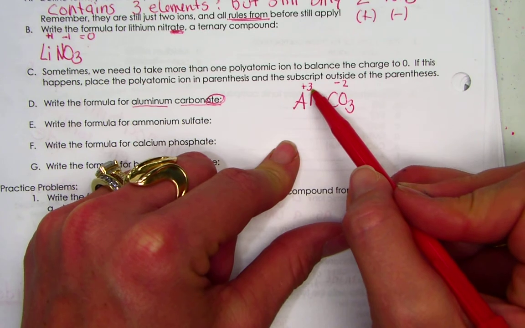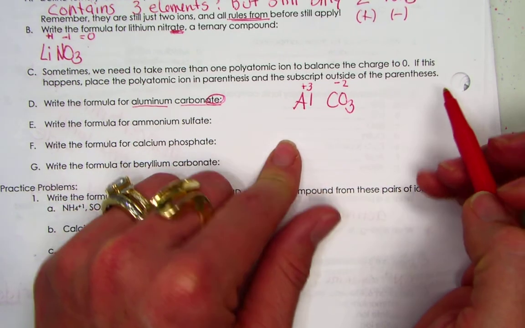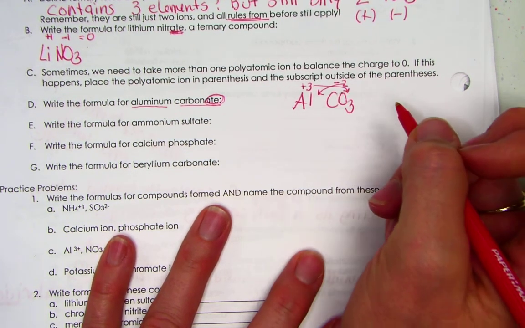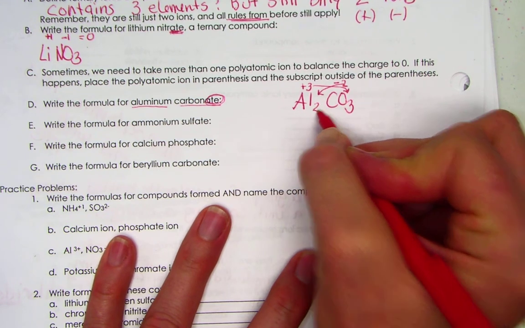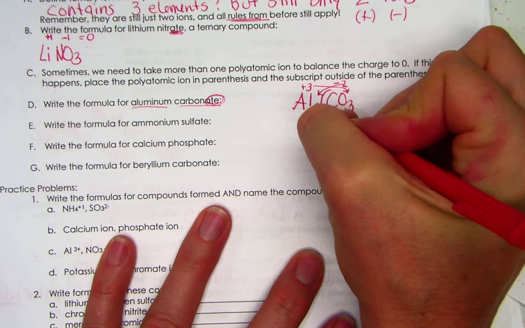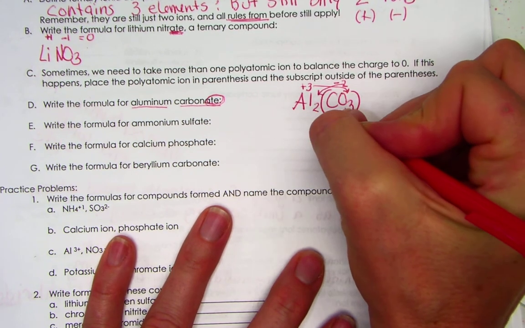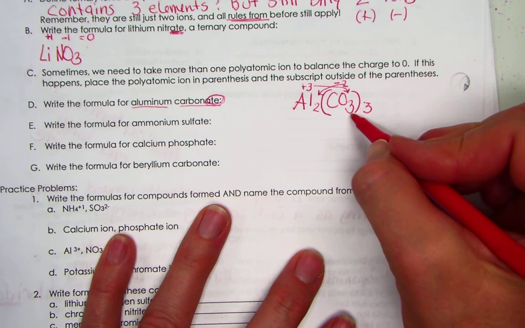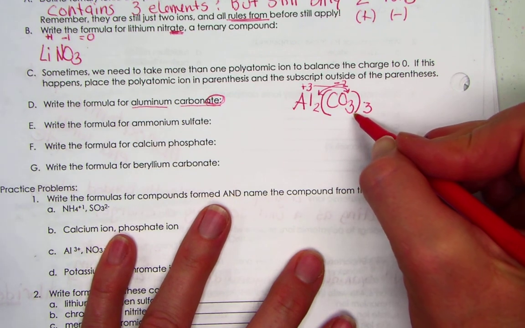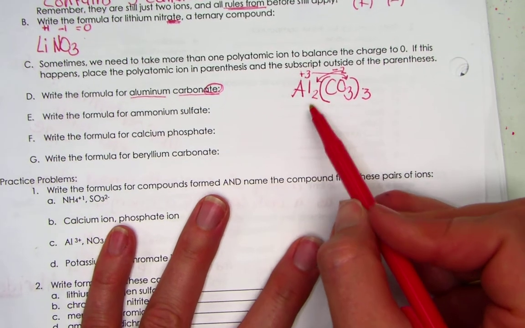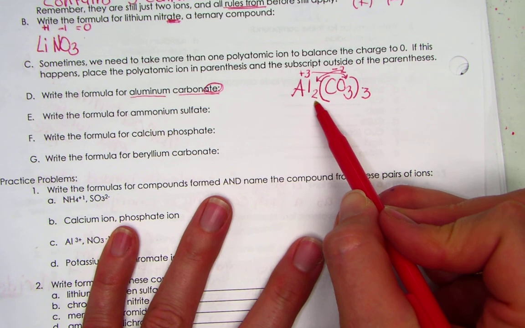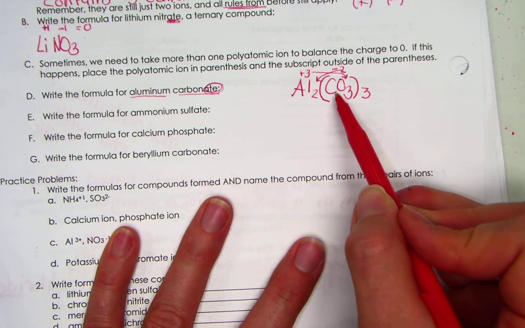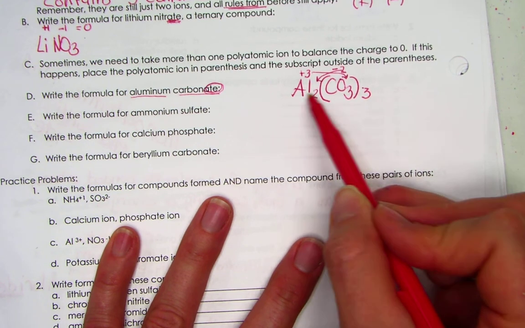And this time we can clearly see a +3 and a -2 is not a 0, so we'll need some subscripts. Crisscross. Bring them around and down. We can see that the 2 gets placed after the aluminum. And to take more than 1 polyatomic ion, place it in parentheses and put the subscript outside. Never, ever change the subscript on a polyatomic ion, or you've changed its identity. This is how we would read this formula. Al2, parenthesis, CO3, taken 3 times. Aluminum carbonate.